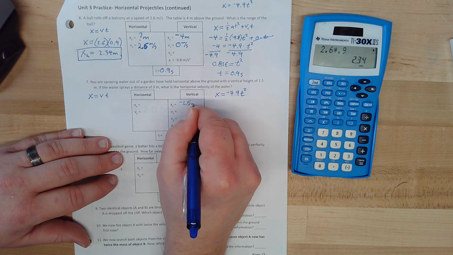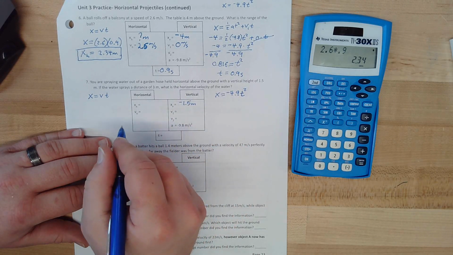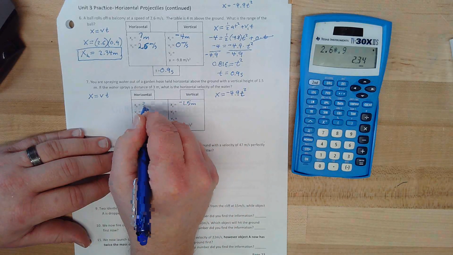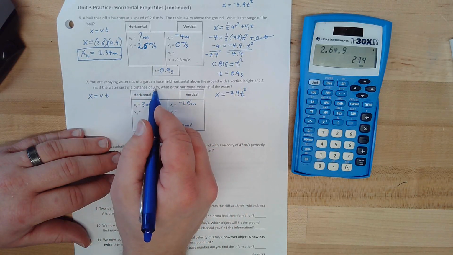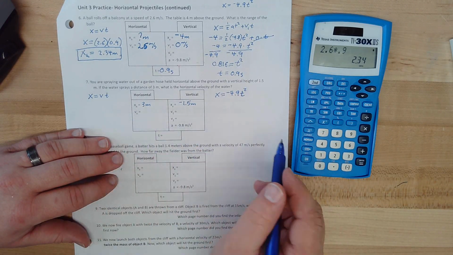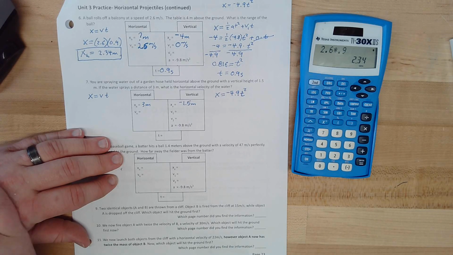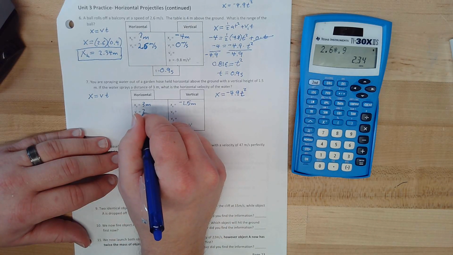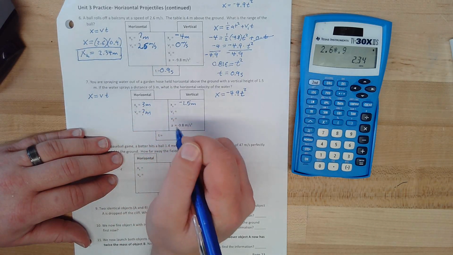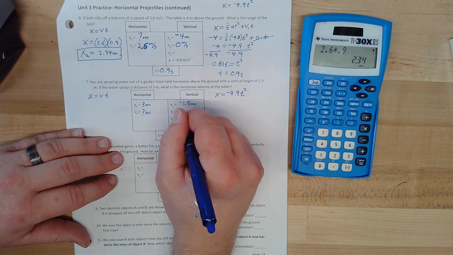Since my water falls 1.5 meters, I'll make that a negative. Now, my water will spray a distance of 3 meters. That sounds like how far away from me it's going to land. So that tells me that I know the horizontal distance. However, I want to know how fast that water is going as it comes out of the hose.